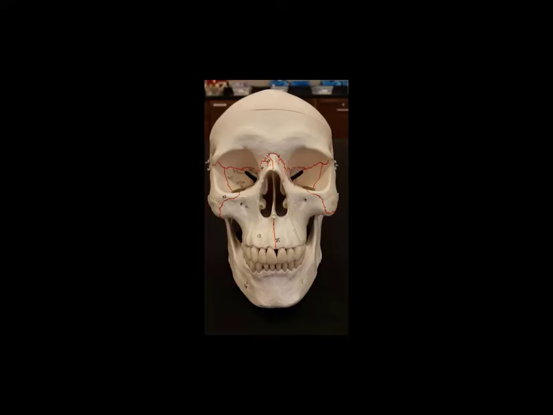The upper part of the orbital, this is a part of the frontal bone. We can see it is continuous. There's no orange line to separate.